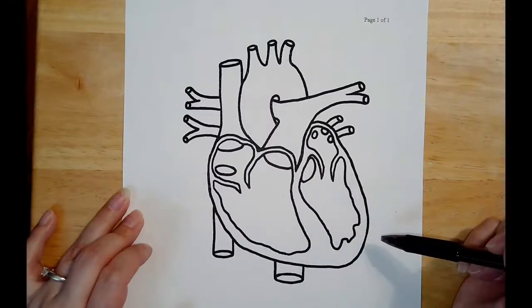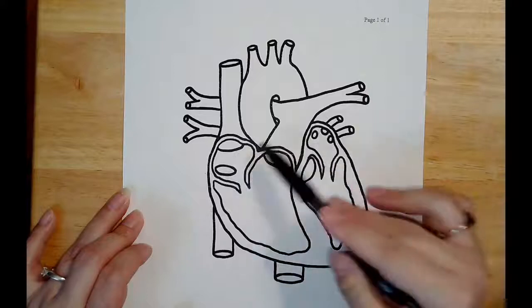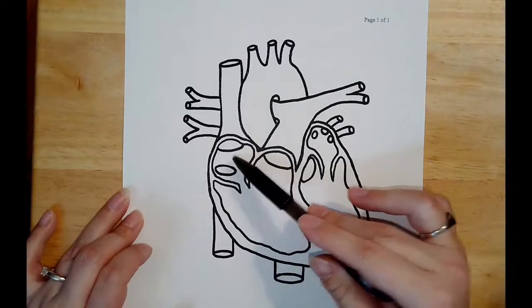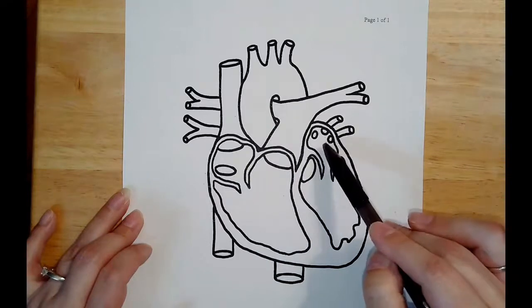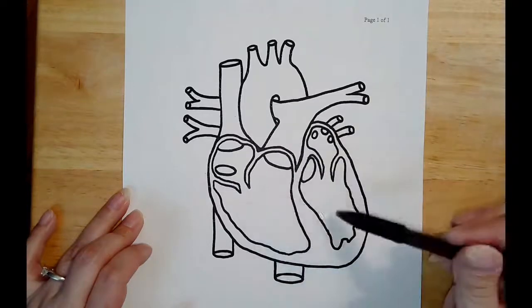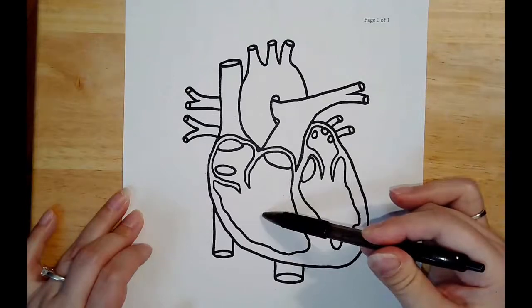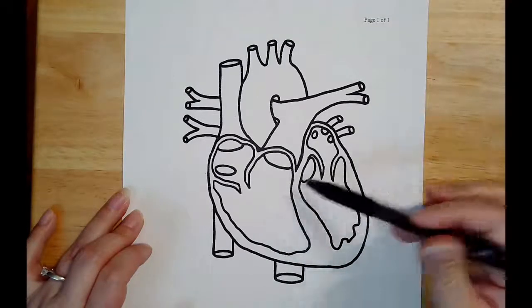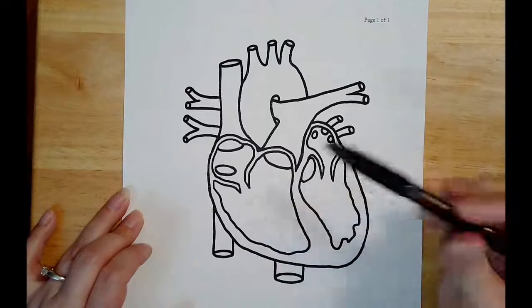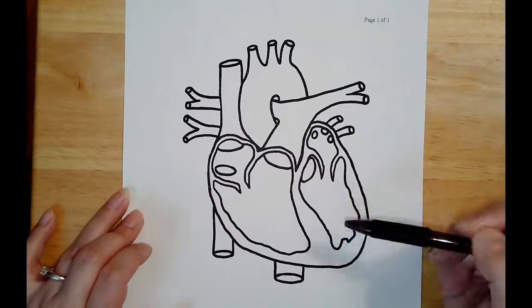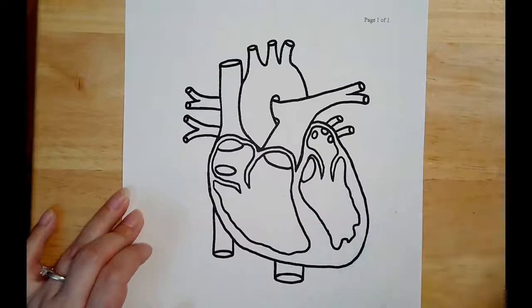So your atria receive blood. The right atrium receives blood from the body. The left atrium receives blood from the lung. The ventricles pump blood out of the heart. The right ventricle pumps blood to your lungs, and the left ventricle pumps blood to your body. So we'll label those just so that you've got them labeled in there.